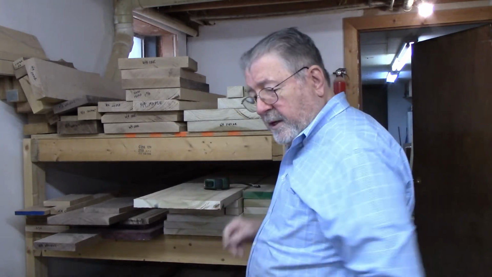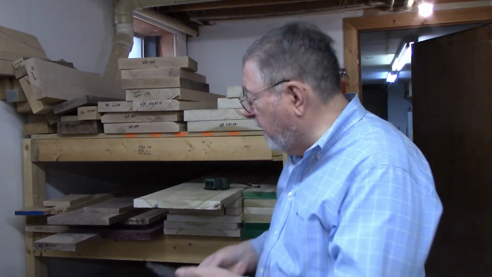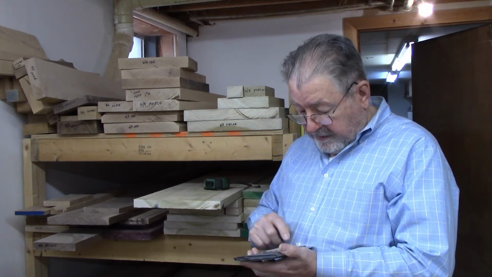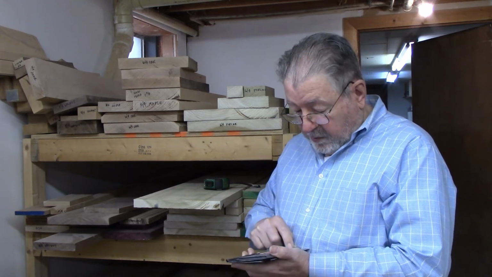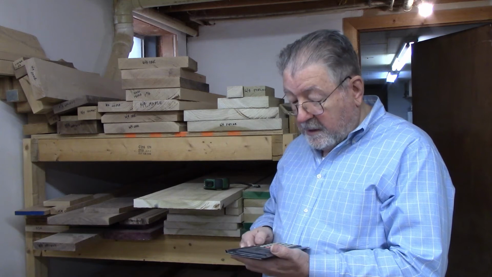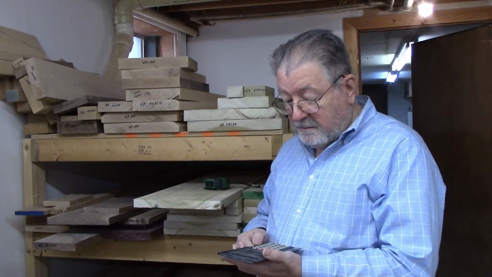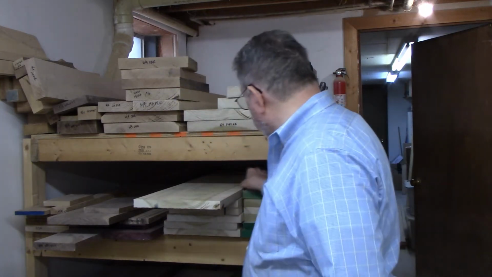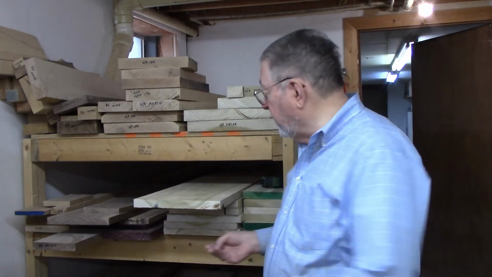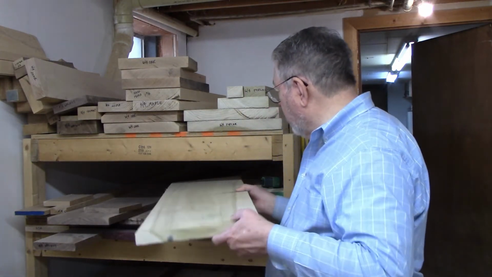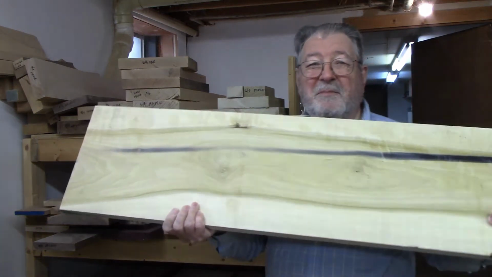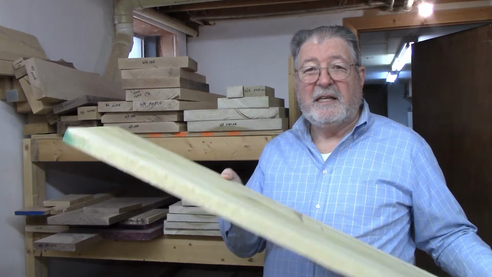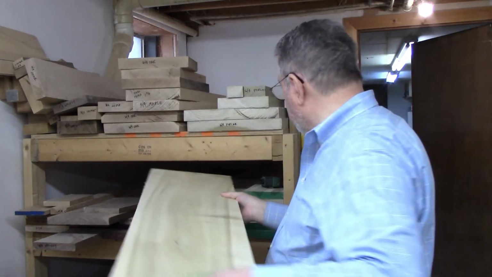So we take the width 11 by the length, which is 37, and it's 4/4, so it's 1 inch. So 37 times 11 divided by 144, that's 2.8 board feet right there. Right now, just so you know what you're getting into, poplar right now is about $5 a board foot, so that's a little less than 3 board feet, so that's about $15 just for that one little piece of wood.